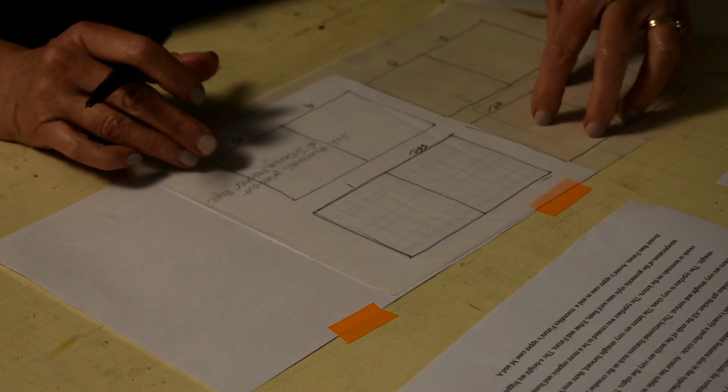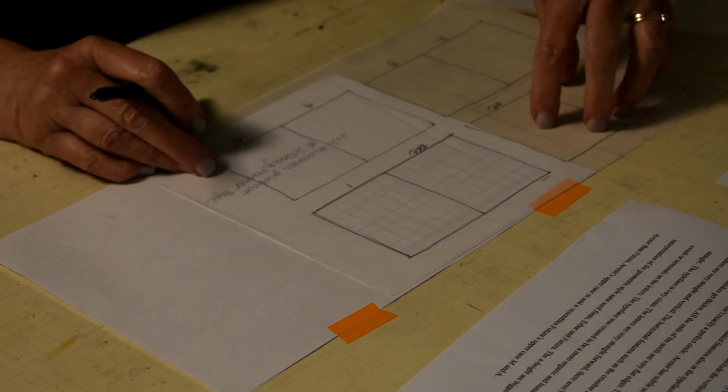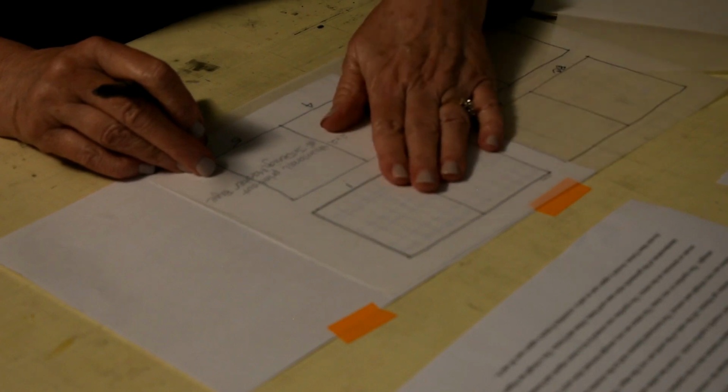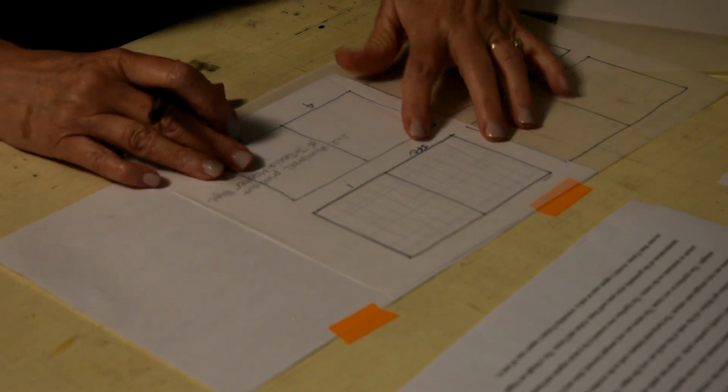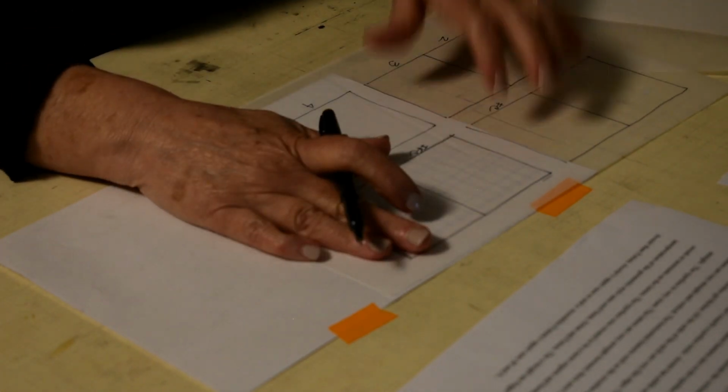I never do my back cover and front cover first in terms of design. I always start in the inside of the book because my covers should always reflect the design of the inside of the book. And I don't know it yet, so I'm just kind of figuring it out.